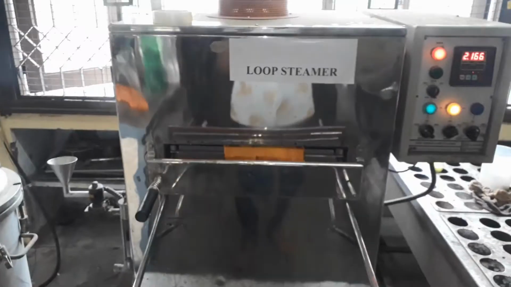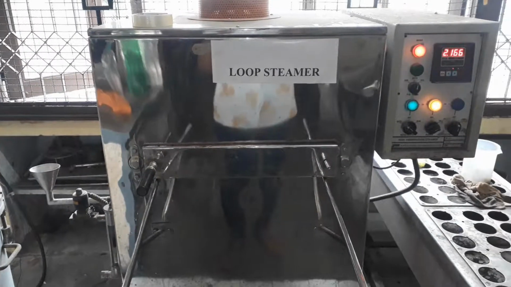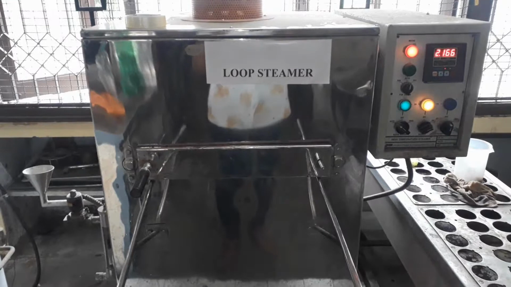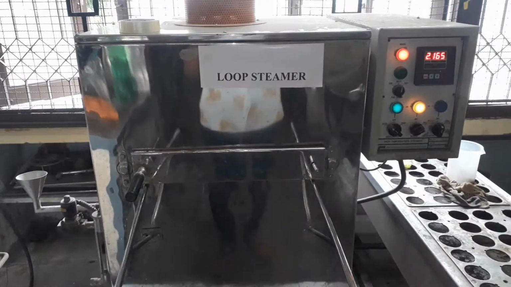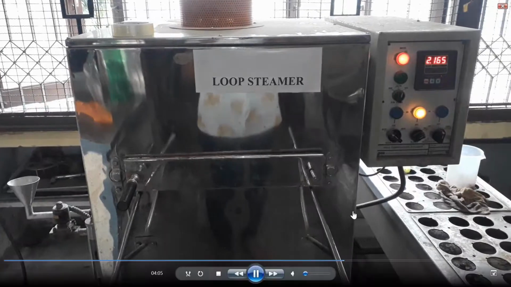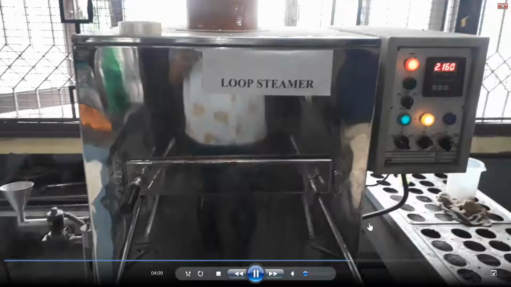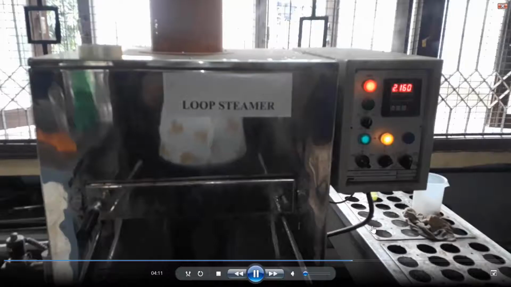So the sample has been taken inside the heating chamber, and then it will come out after 2-3 minutes or whatever time has been set in the programmer.